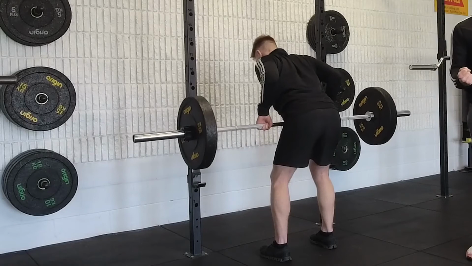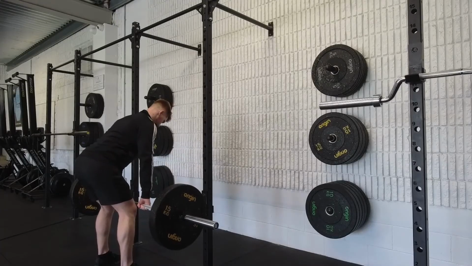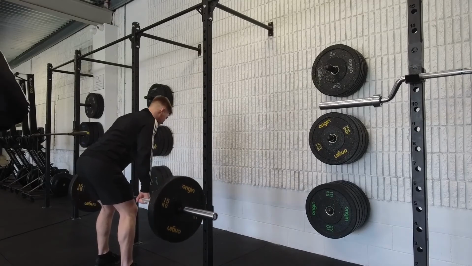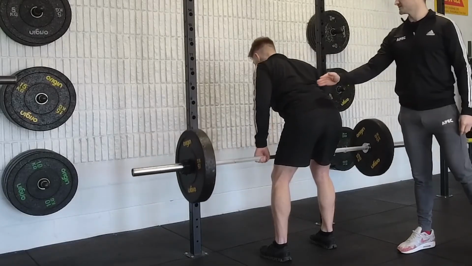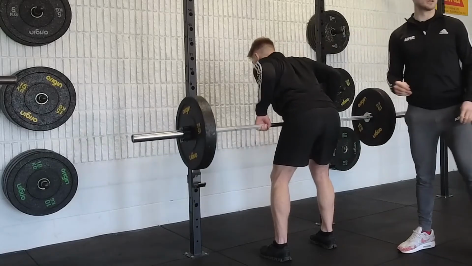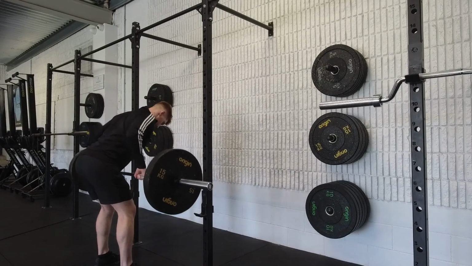The setup position for the bent-over row will require mobility and strength in the muscles of the trunk and legs. If the positioning of the movement is too difficult, the exercise cannot be performed effectively. As such, there are always regressions we can implement while still targeting the primary muscles of the movement.